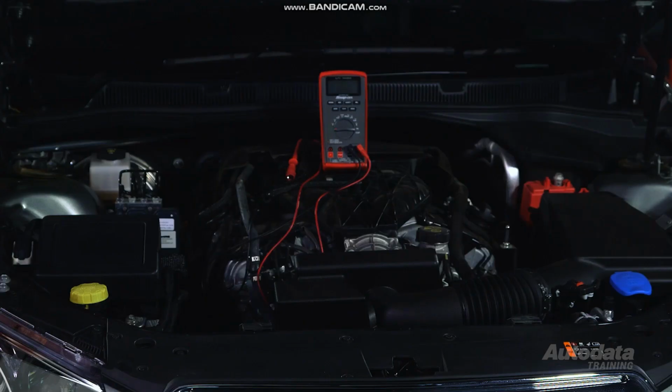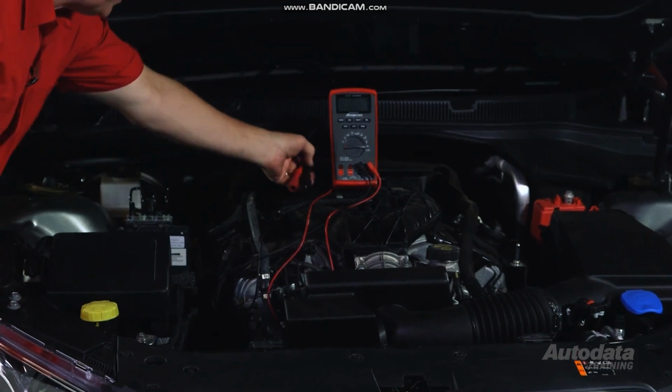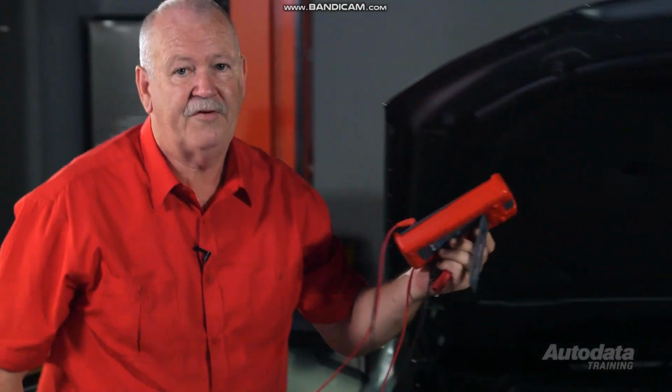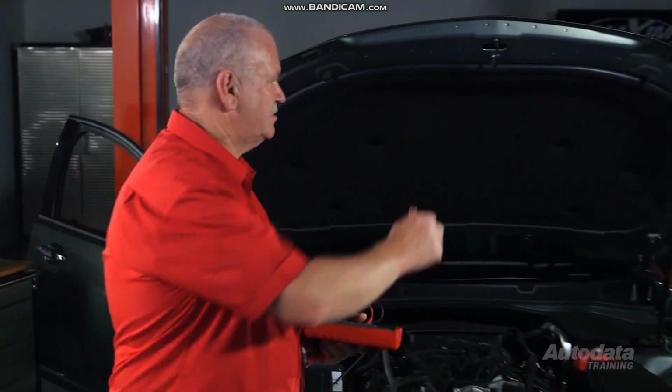Camshaft actuator faults usually won't prevent an engine from running, but will affect performance and fuel economy. Follow the procedures. Diagnose, don't guess.